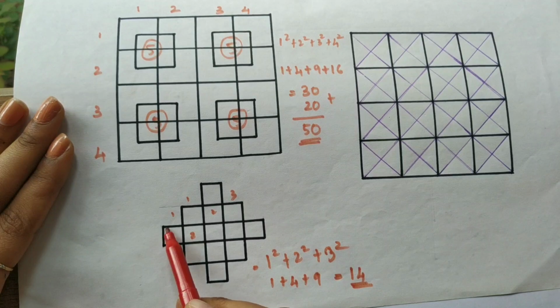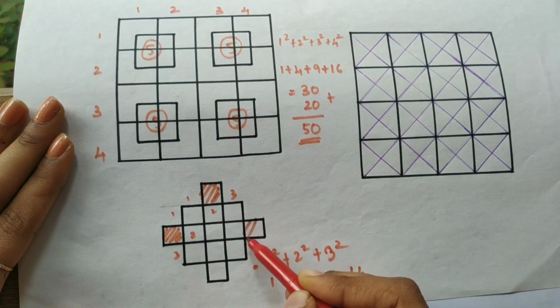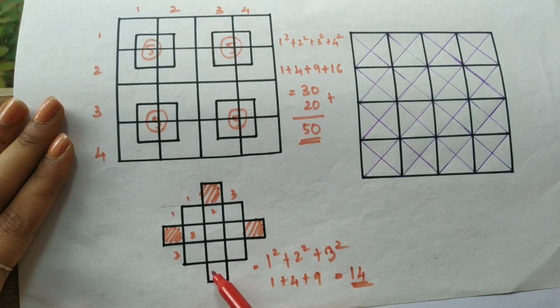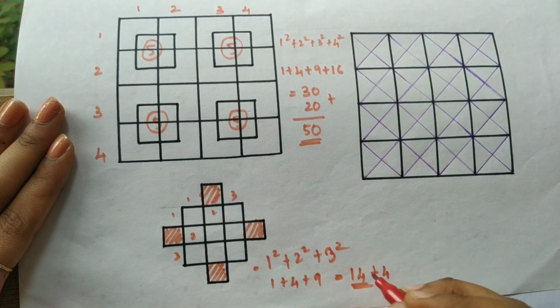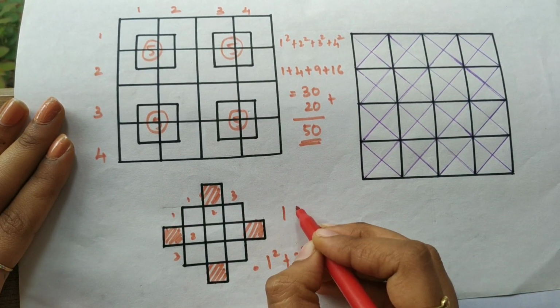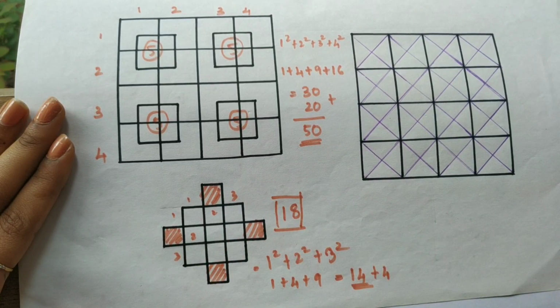Here we have extra squares, 1, 2, 3 and 4 here, so we have to add 4. So totally it has 18 squares in this diagram.